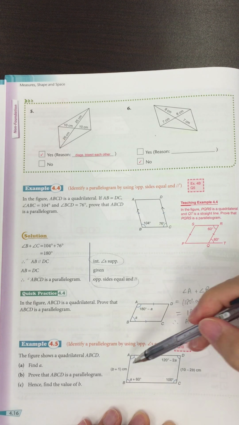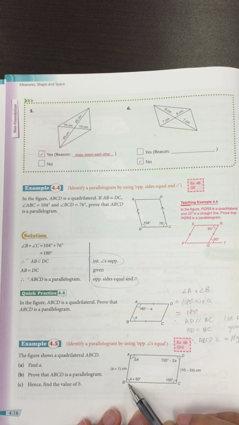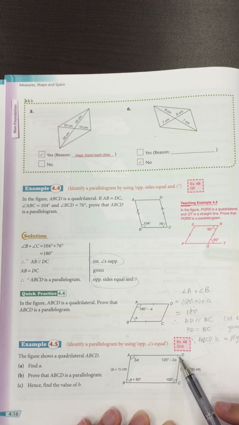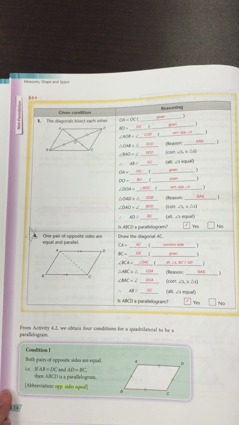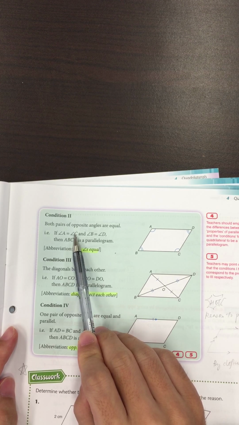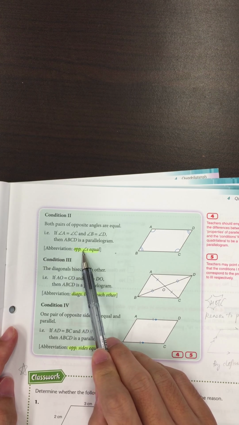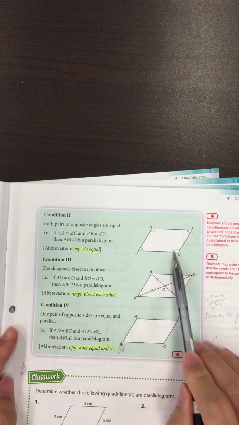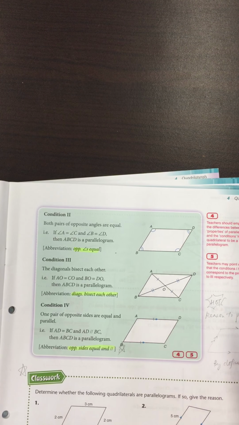That means we have 2 pairs of opposite angles, they are the same. So by using the second reason we learned in the last lesson, opposite angles equal, you can conclude this must be a parallelogram.